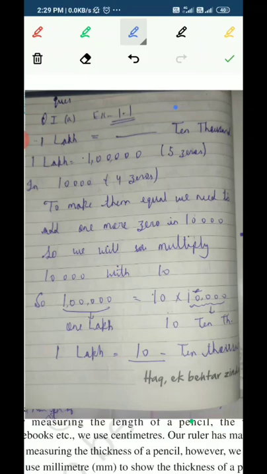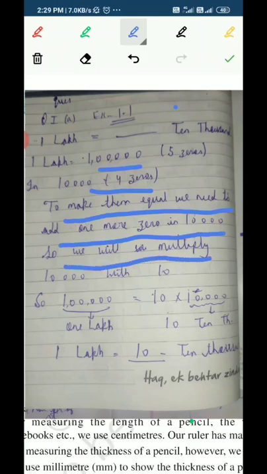So in first question, part A, we have to tell that 1 lakh is equal to how many 10,000s. As I've told you, the important point we have to see is the number of zeros. In 1 lakh there are 5 zeros, and in 10,000 there are 4 zeros. So to make them equal, we need to add one more zero in 10,000. When we need 1 zero, we multiply with 10.